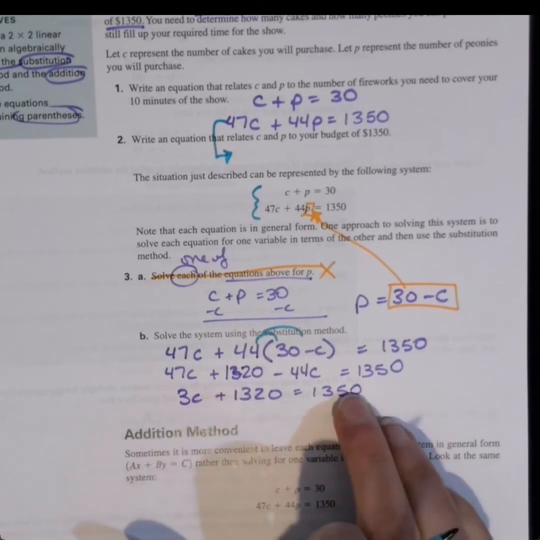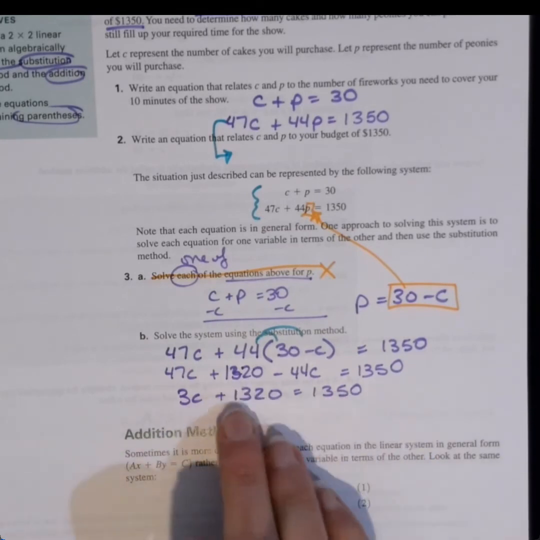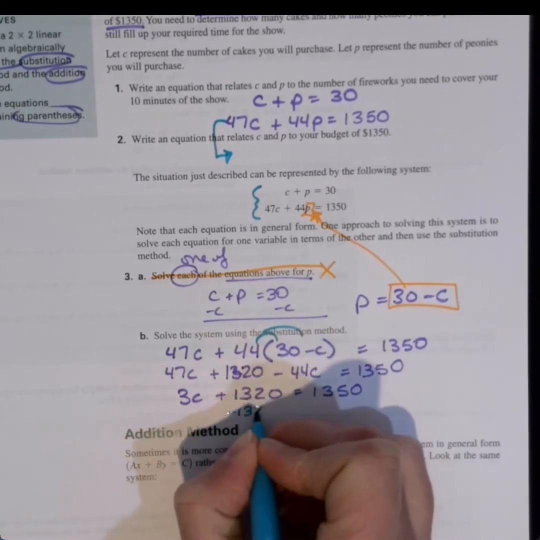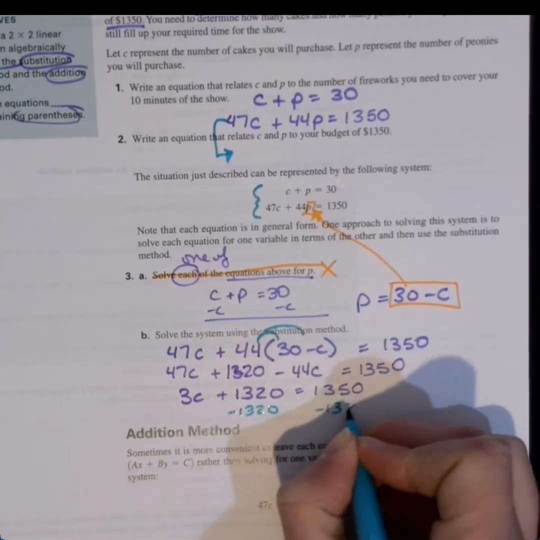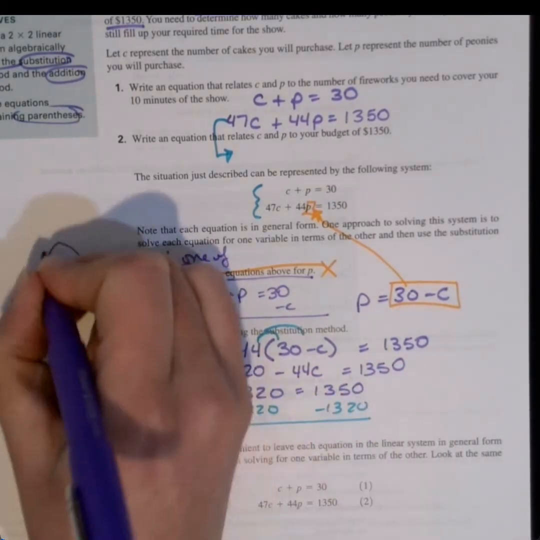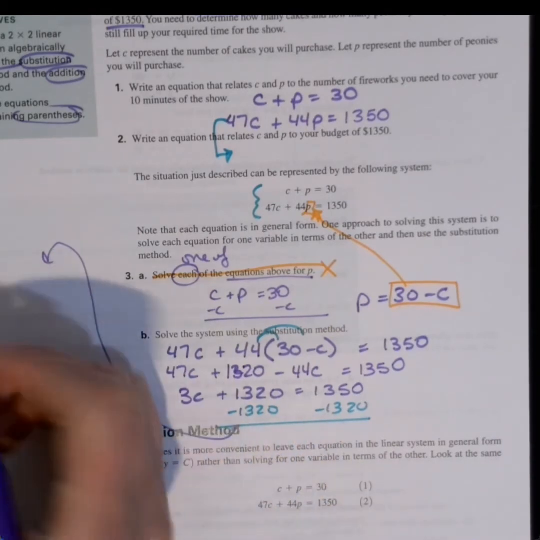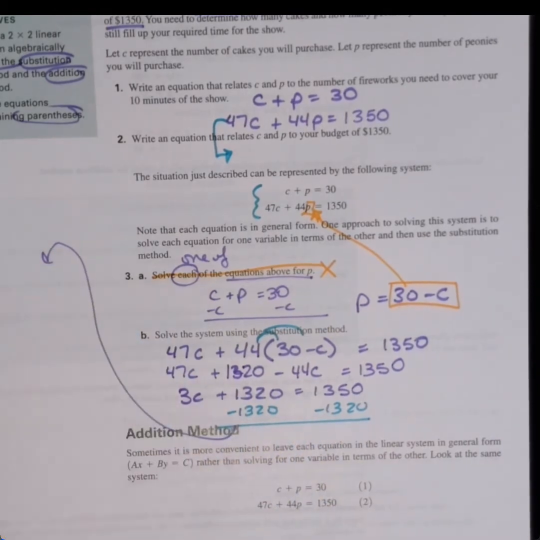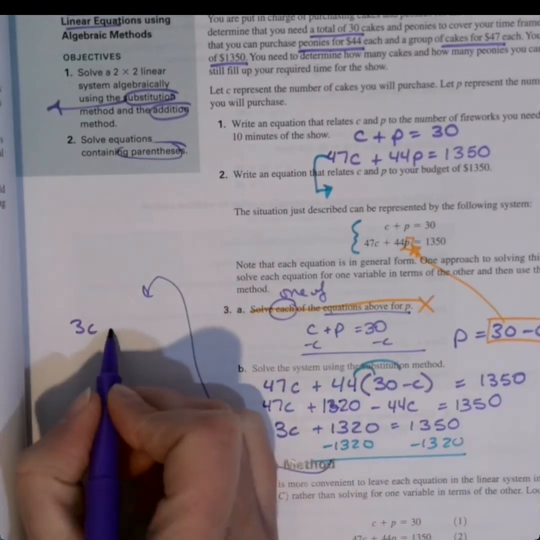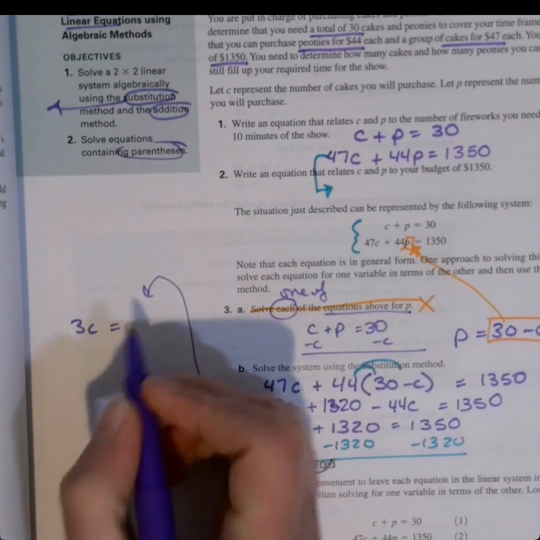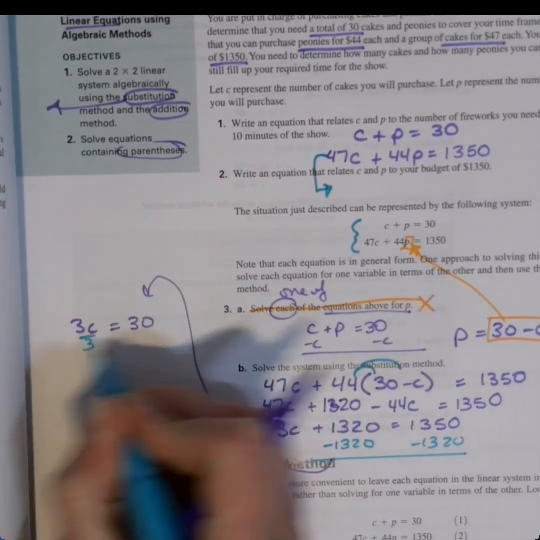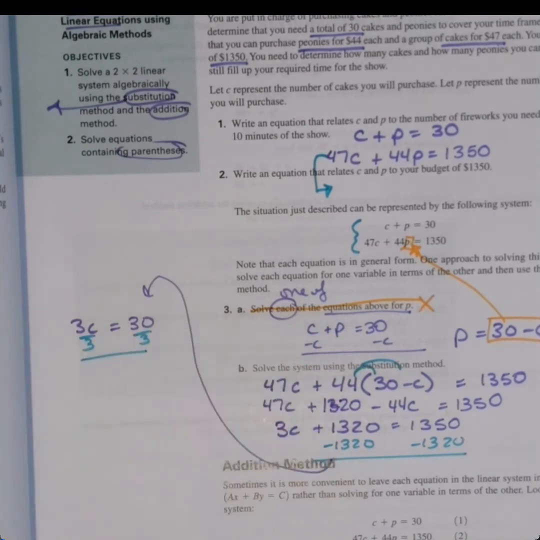Moving to the other side involves the inverse operation. So because this 1,320 is positive, I'm going to subtract it from both sides. And I'm out of room, so we're going up here. 3C equals, that's going to be 30 when you finish that subtraction, and then you can divide both sides by 3, and we get C equals 10.